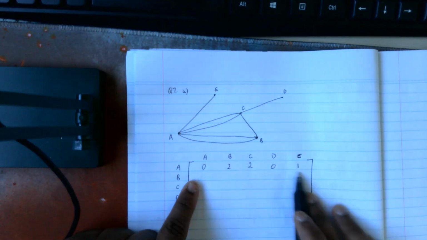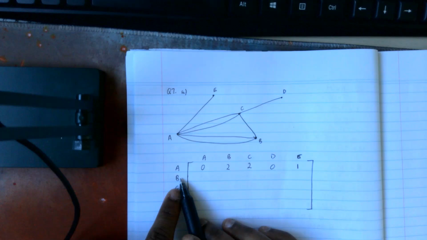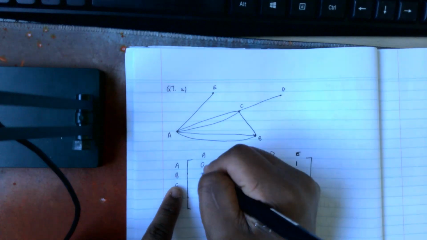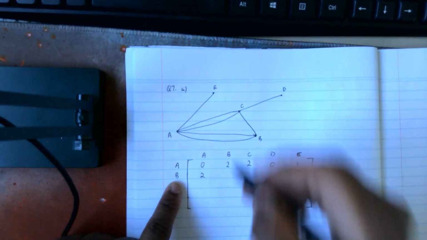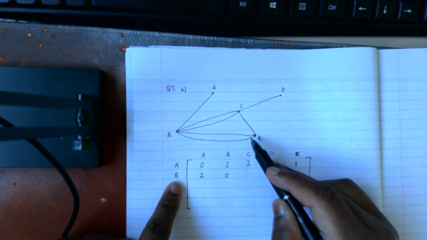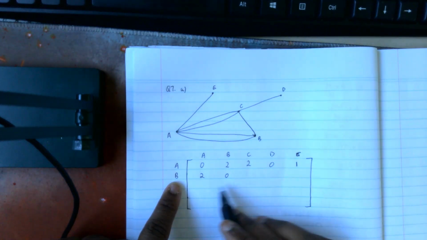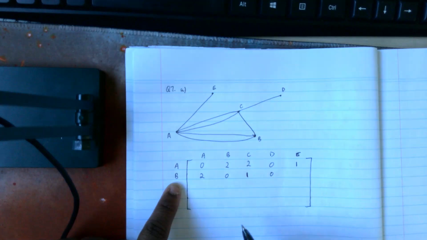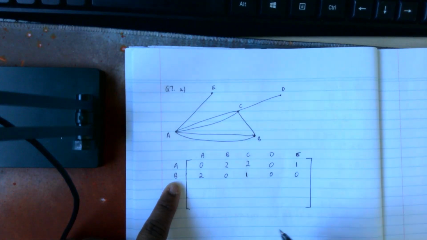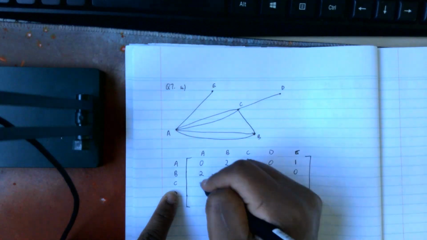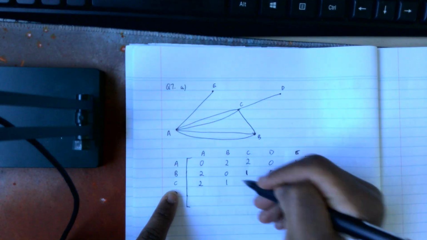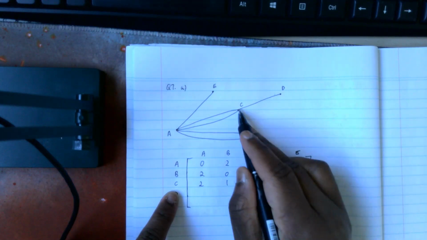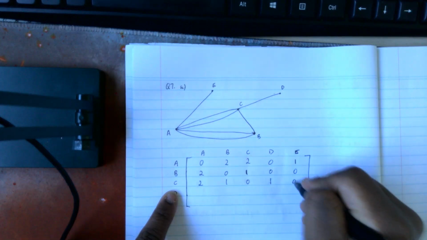So if we've got this right, from B to A should be the same as A to B. So that's 2 here. B to B, you cannot do that, there is no direct pathway, there's no loop. B to C, we've got 1. B to D is 0. B to E is 0. C to A, we've got 2. C to B, we've got 1. C to C is 0. C to D, we've got 1. And C to E, there's no direct pathway, so that's 0.